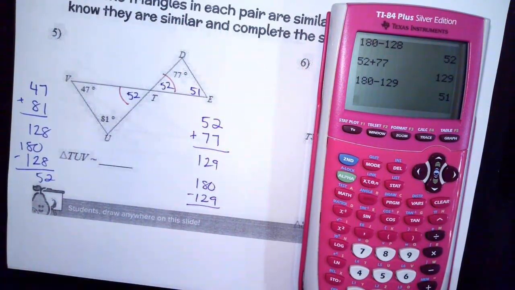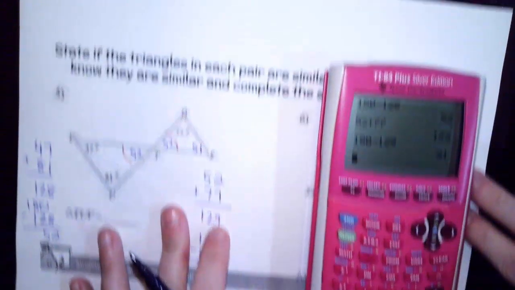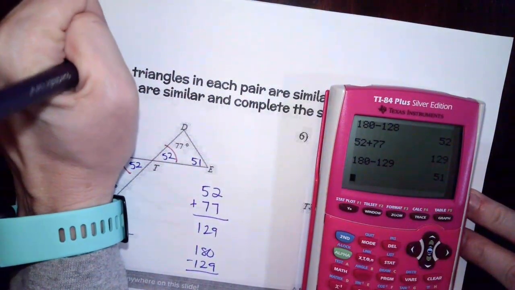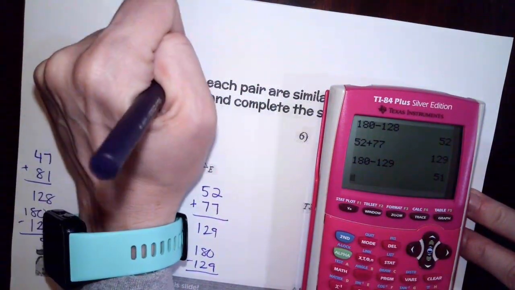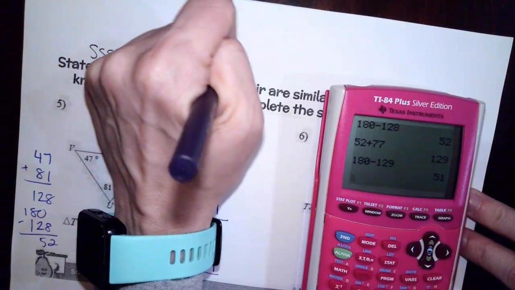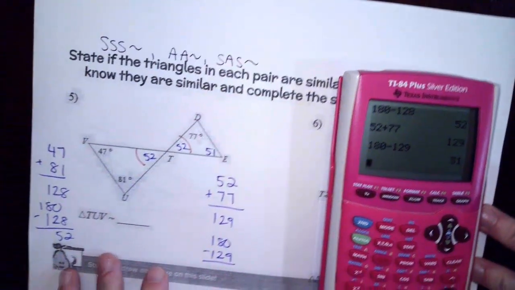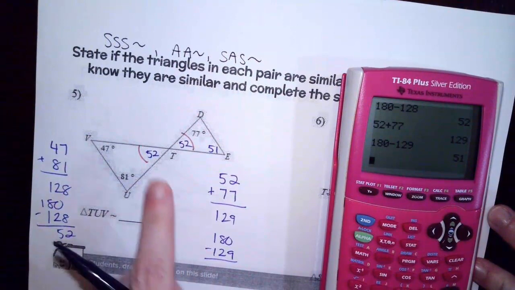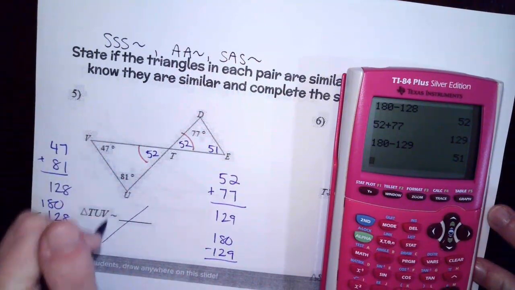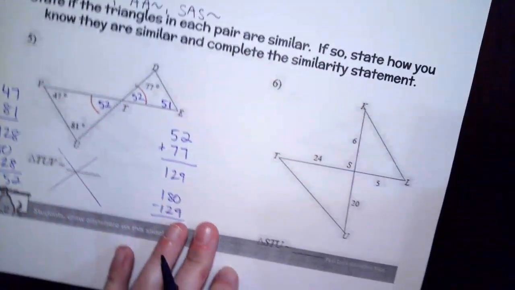And remember, my 3 reasons for being able to say that triangles are similar are side, side, side similarity, angle, angle similarity, or side, angle, side similarity. And for angle, angle, I need 2 pairs of angles, not just one. So this one, nope, doesn't work.